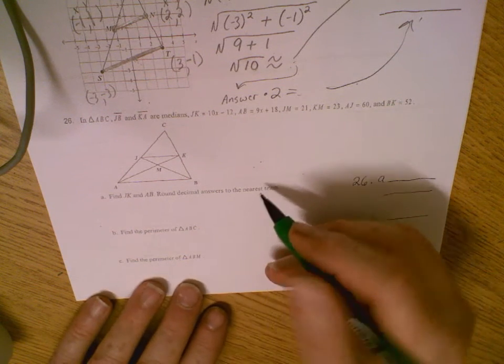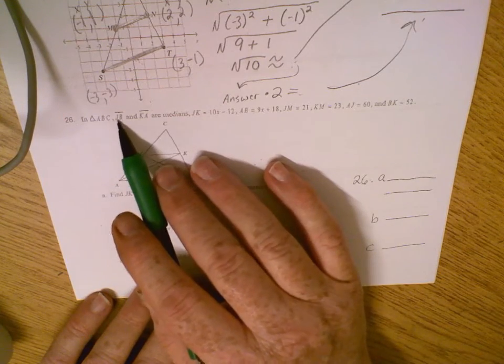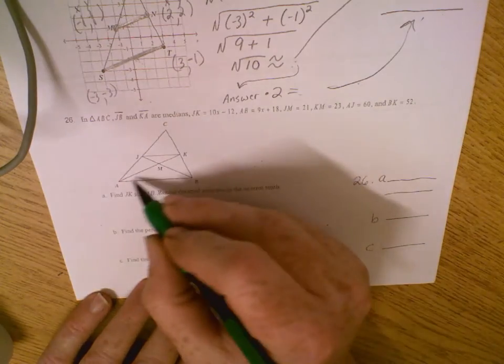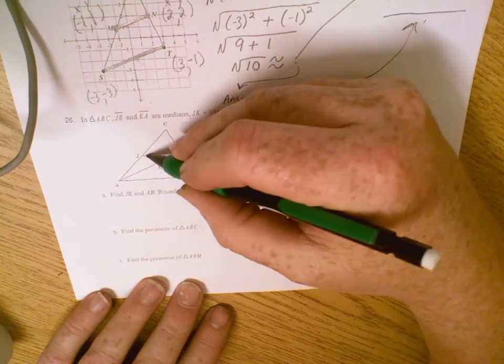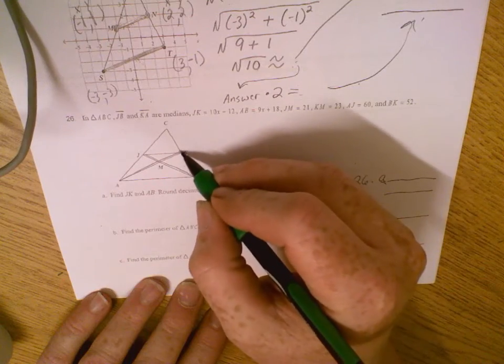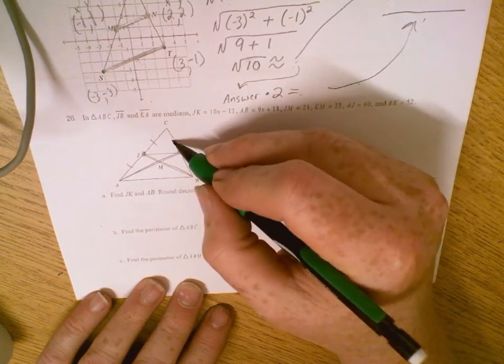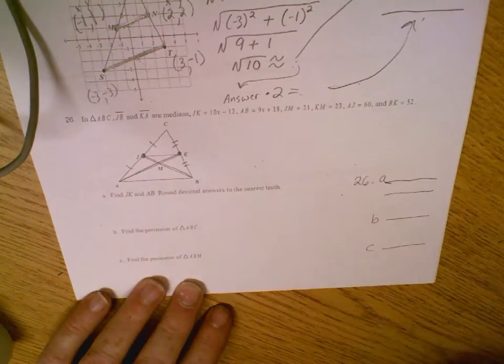Problem 26. They say in triangle ABC, JB and KA are medians. So JB is this, KA is this. If those are medians, that means K and J are midpoints. So we know these two segments are congruent. We know these two segments are congruent.